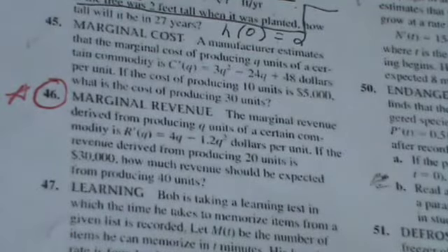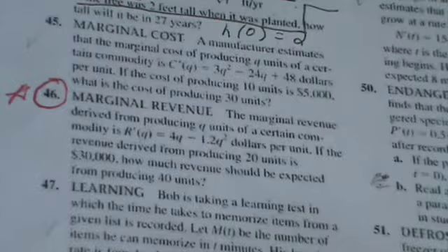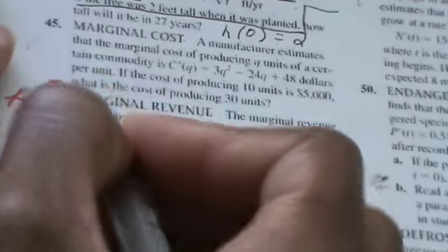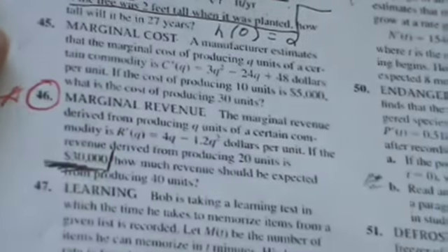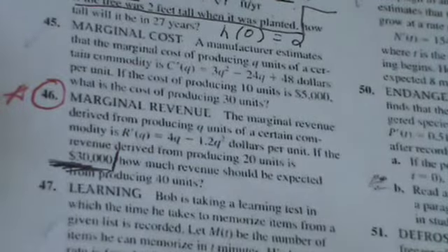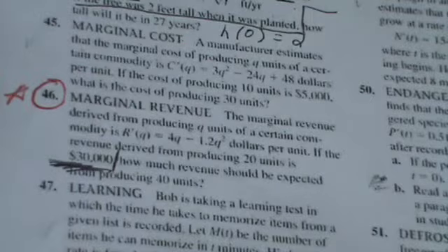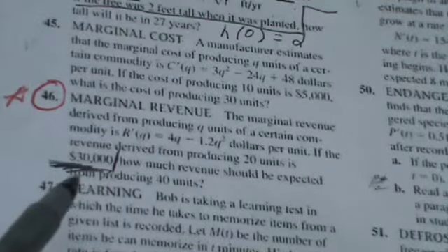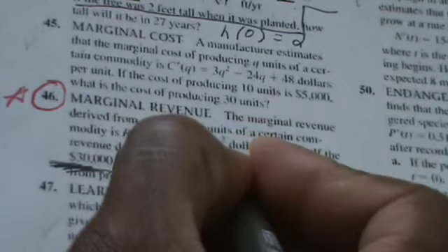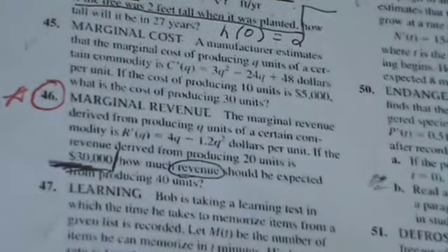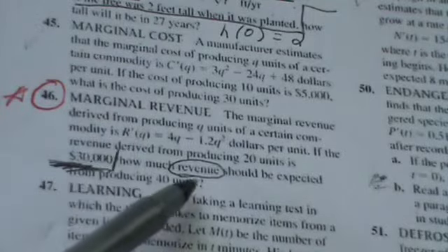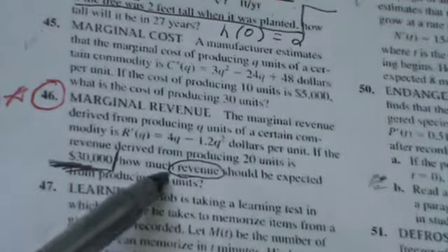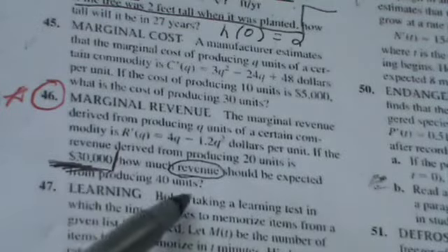If the revenue derived from producing 20 units is 30,000. So when I do a problem like this, I always try to stop short of whatever question they ask, because there's a very good chance that I have enough information to come up with the equation that we're looking for. If I keep reading on, it says how much revenue. Notice it doesn't say marginal revenue, it says revenue. So you always have to be careful, because they gave you the marginal revenue, but they're looking for the revenue. How much revenue should be expected from producing 40 units?